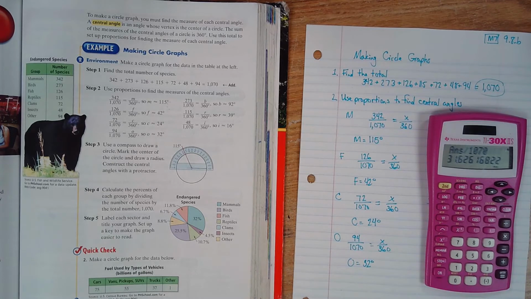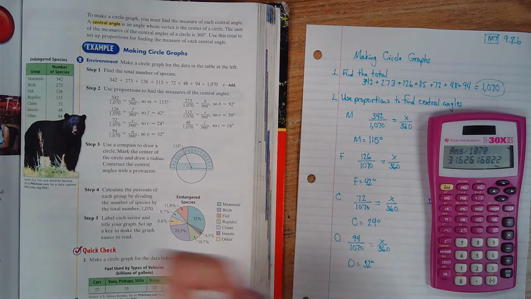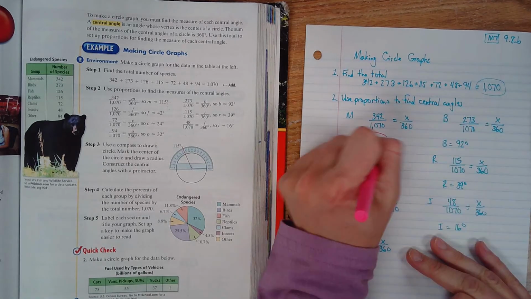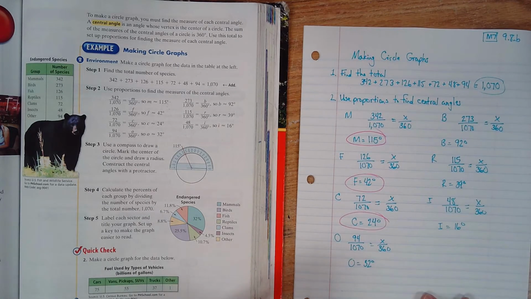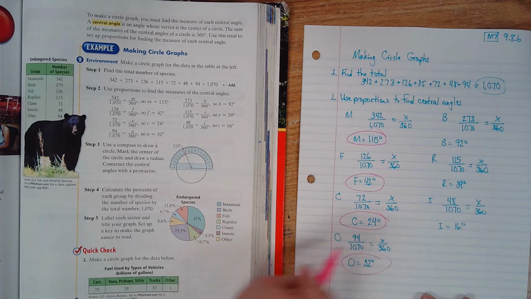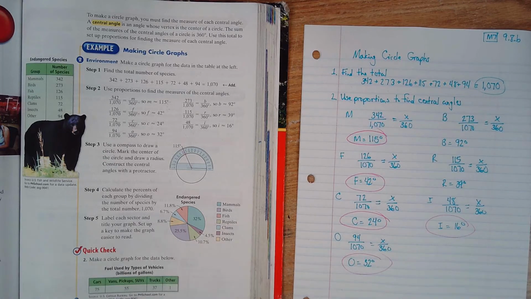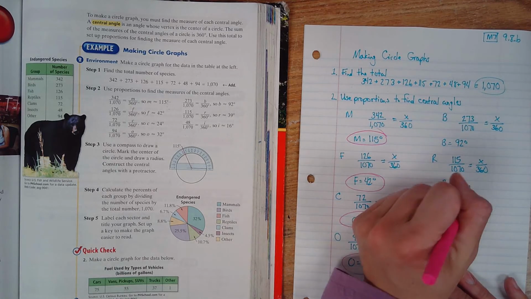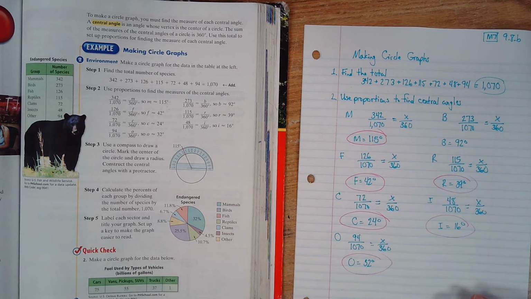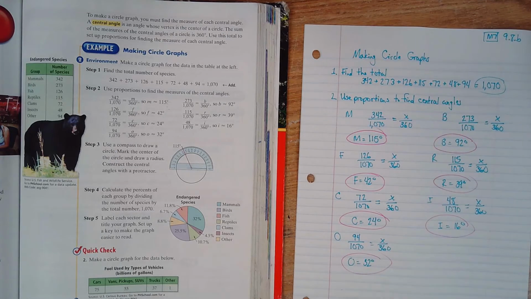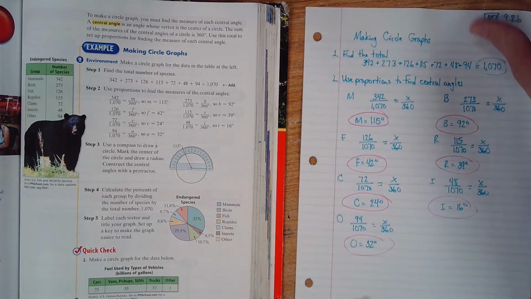All right, so now step 2 is done. I have all of my angles. For clams, I need a 24-degree angle. For other, I need a 32-degree angle. For insects, I need a 16-degree angle. For reptiles, I need a 39-degree angle. And for birds, I need a 92-degree angle. So now what we're going to do is create our circle graph, okay? So step 3 is to use a compass, draw a circle.